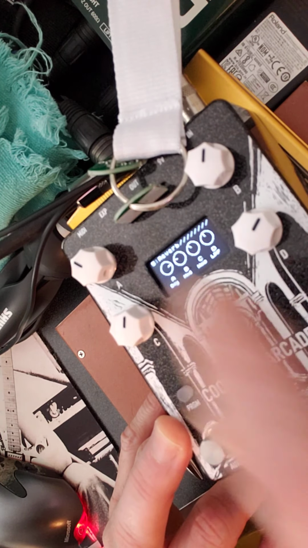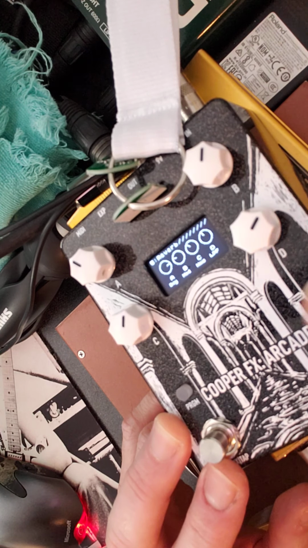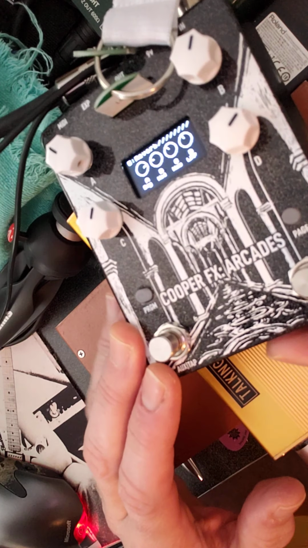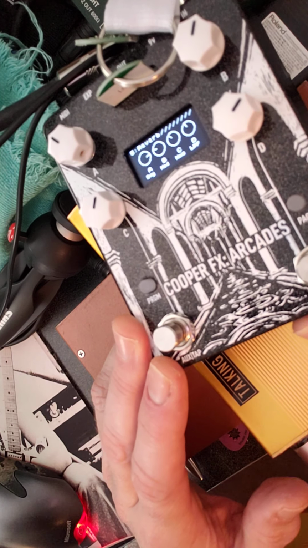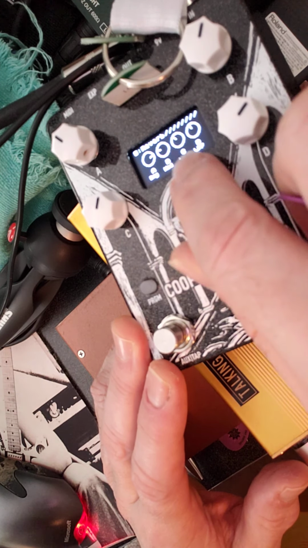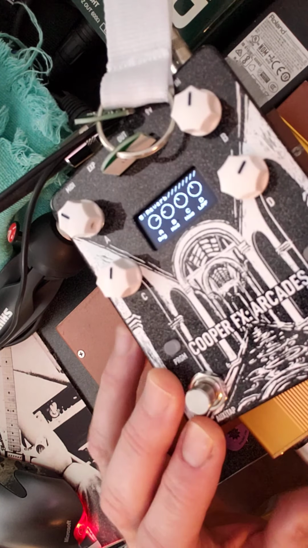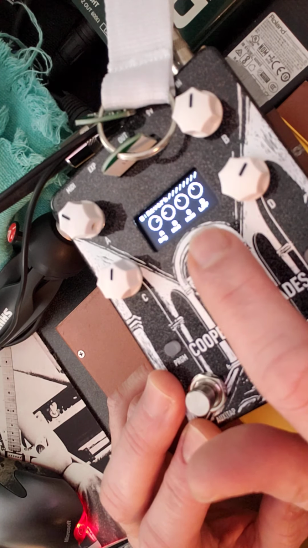So, reverb. I've got the decay. So there's 2 pages, right? If I hit the page button here, whoops, you can't see that, but let's get that out of the way. The page button gets you to different parameters. So you've got the front page, and then you hit the page button, and you get the second page, and then back. So on the front page, my decay is exactly 3 o'clock.